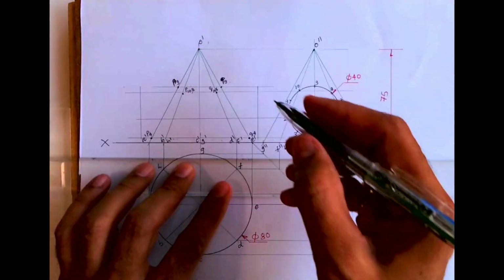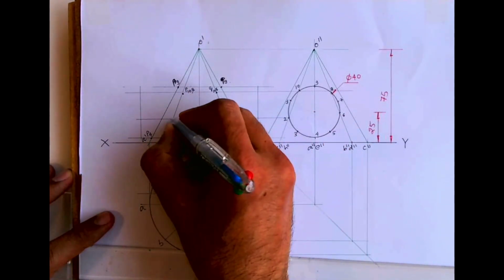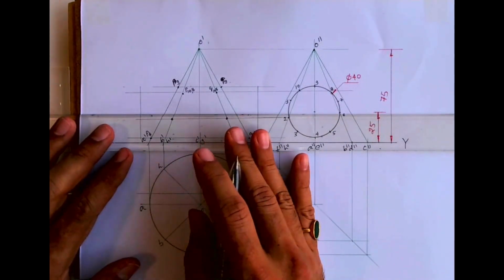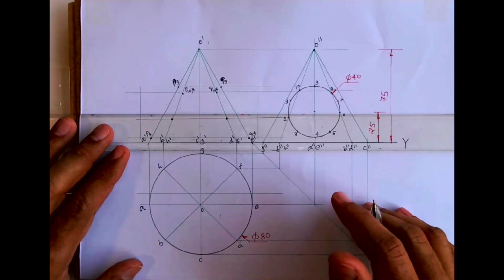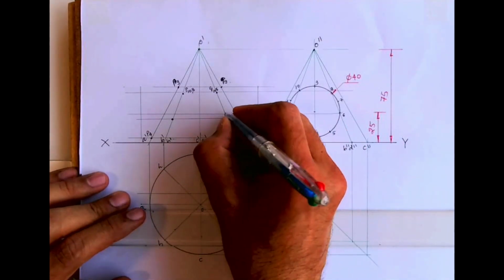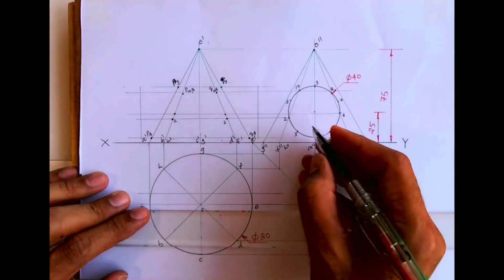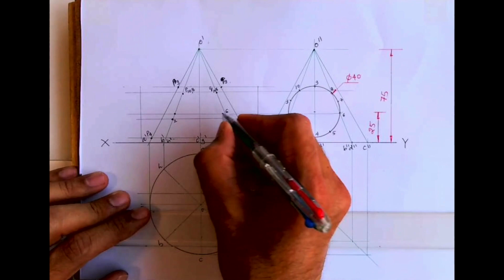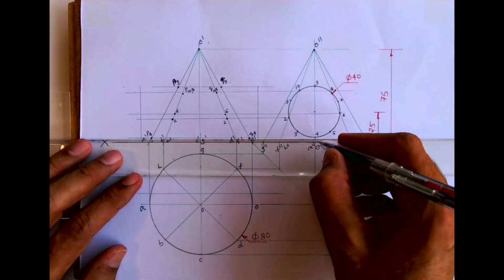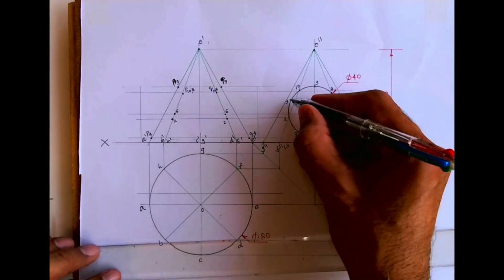See here it is not coming proper. Maybe there is some problem with alignment. But it should be the same point. 2 and 6 should be the same point. See, over here I am not getting it. So I'm still marking it, but make sure that 2 and 6 will be the same point. Then point 4. So now 3 and 5 is not there.